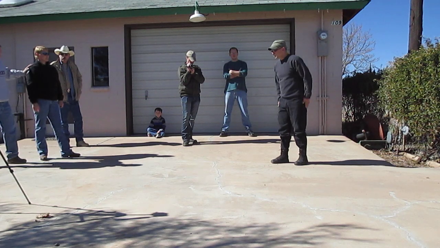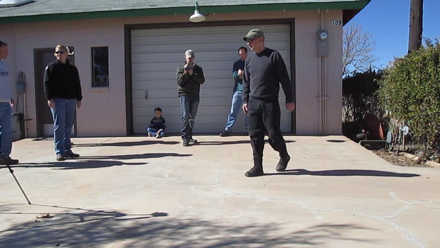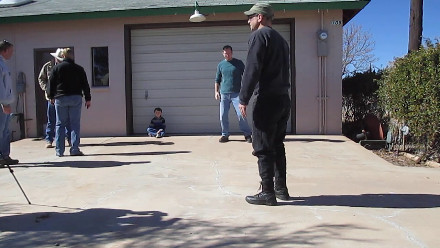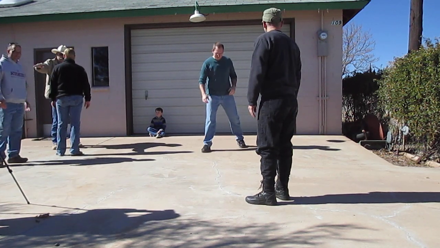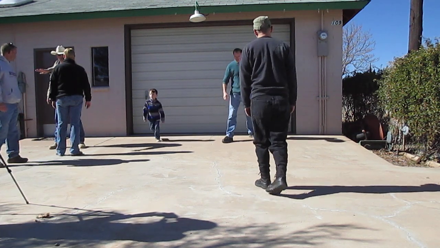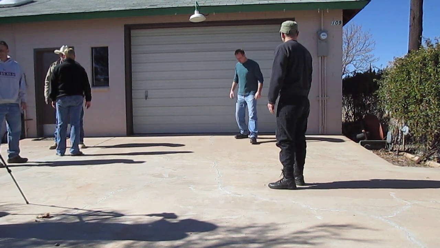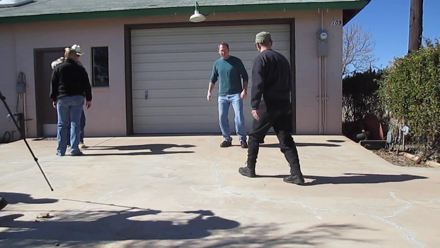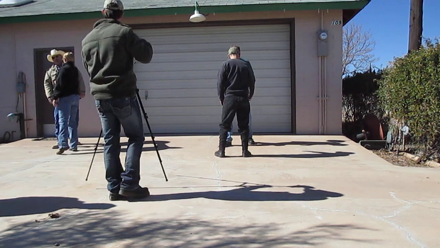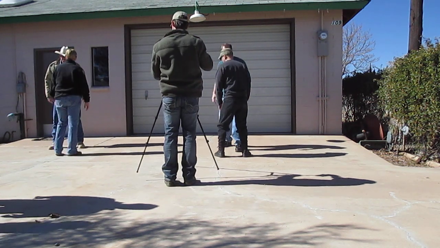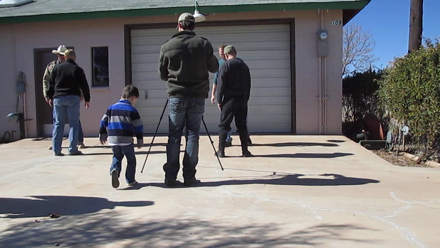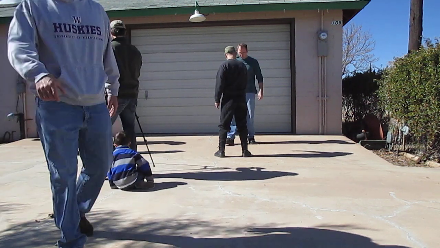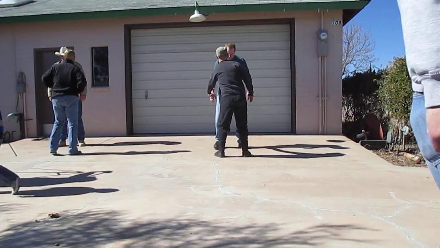Why don't you guys all give that a try? Maybe just a little less. Yeah. And you'll see what I mean. So with the distancing, too, you want to keep your knees bent to prevent any locks or leg attacks from working. So stand right here, and you'll see how it works for me.